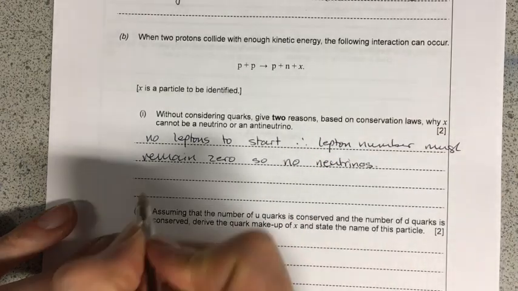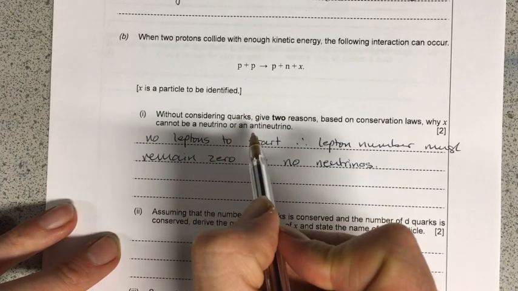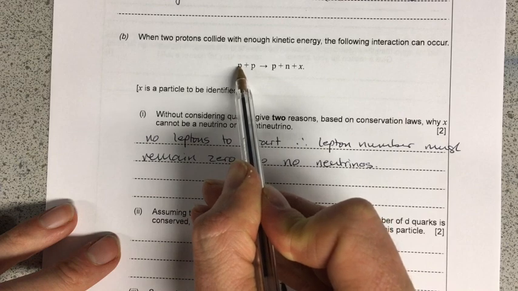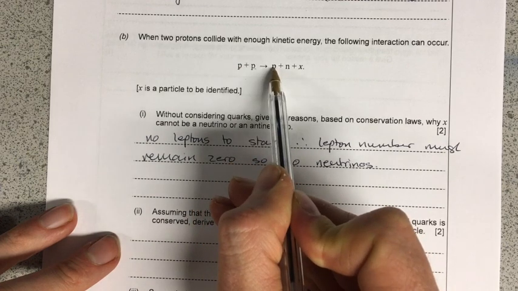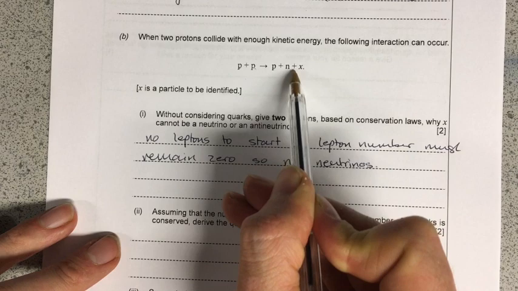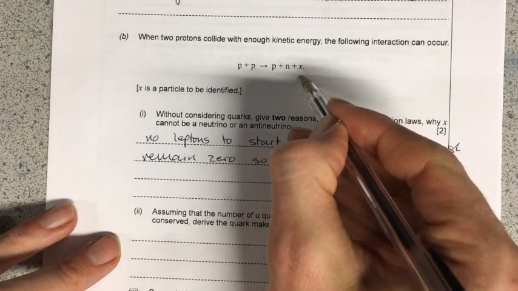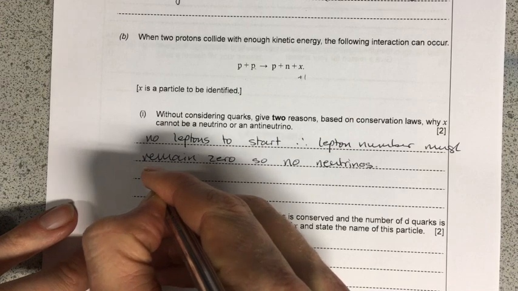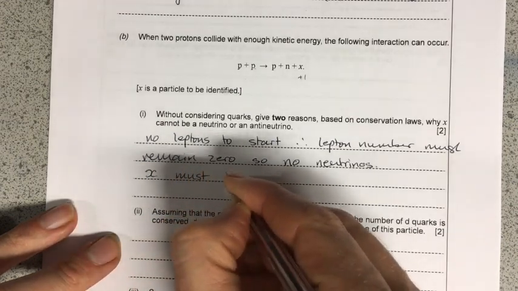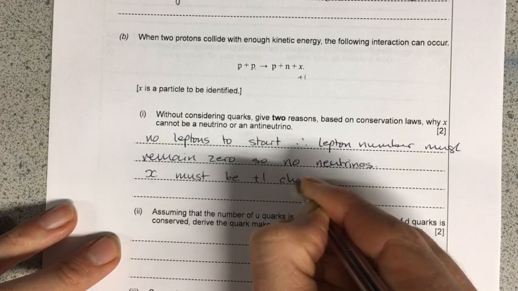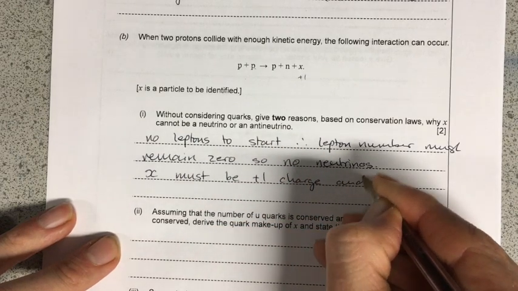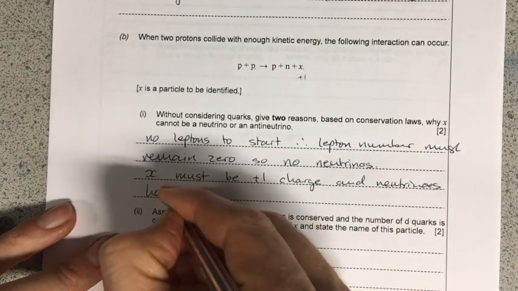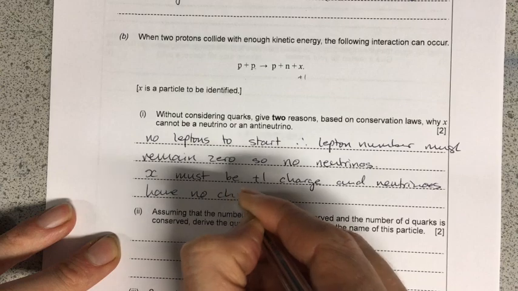so no neutrinos. And then the other thing I'm going to think of is charge. So this is +1 and this is +1. This one is +1 and this one is 0. So X must have a charge of +1. Now neutrinos have no charge. So X must be +1 charge, and neutrinos have no charge.